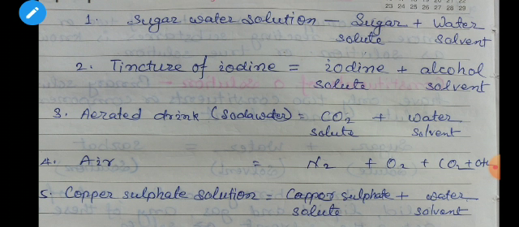See students, number one, sugar water solution. Yes, friend, in this solution, sugar is solute, whereas water is solvent. You know, the amount of solute is always less than solvent.